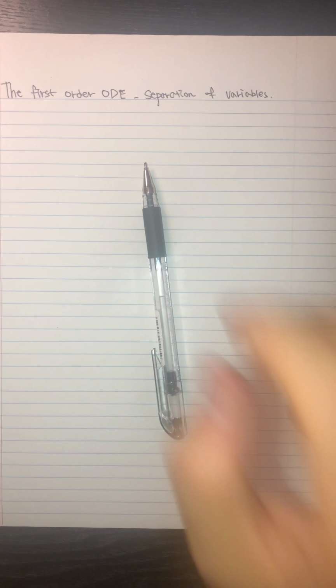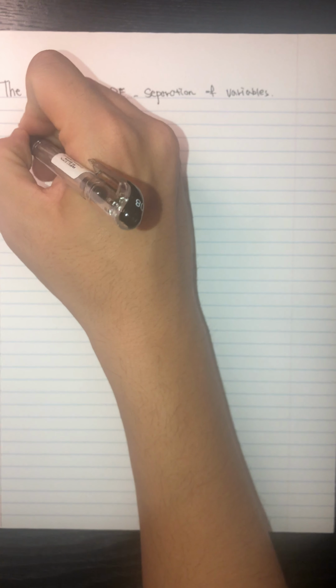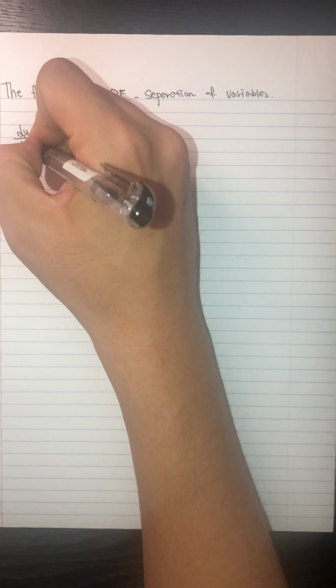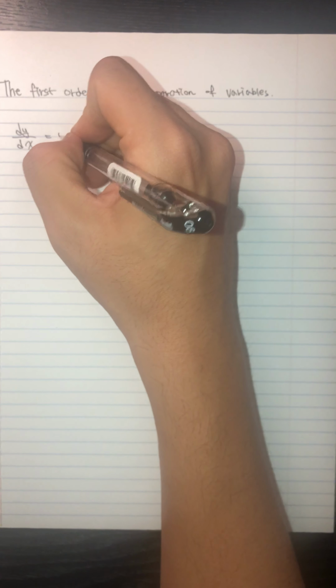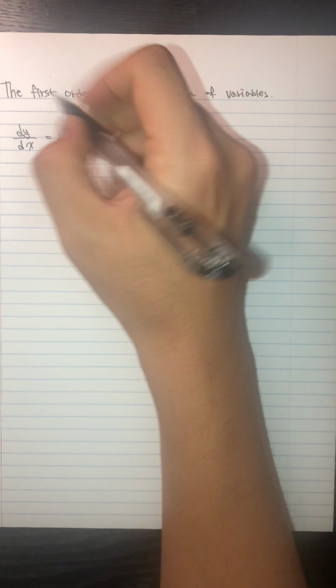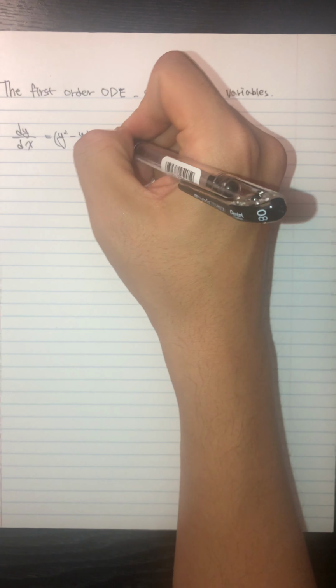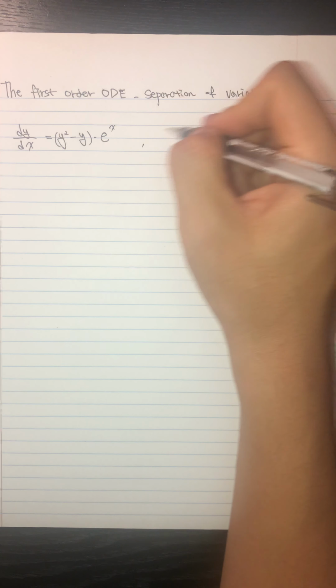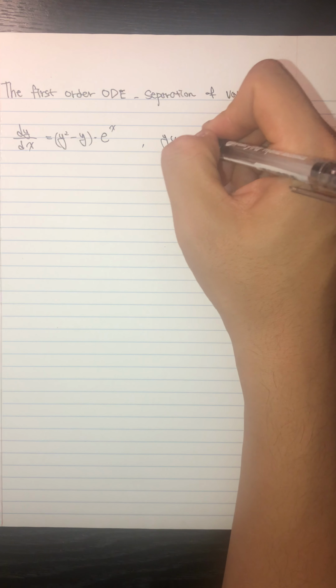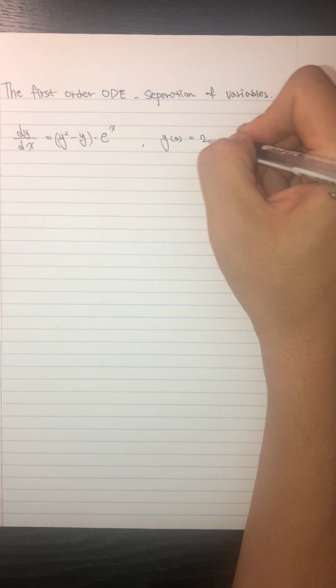Hi guys, today I want to solve the first order ODE by using separation of variables. So here's my question: dy over dx equal to y squared minus y, multiply exponential x. Here's my initial value, y(0) equal to 2.